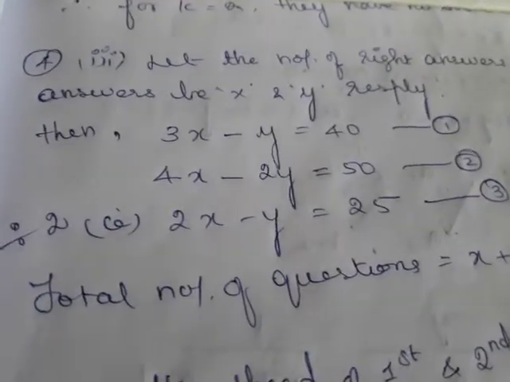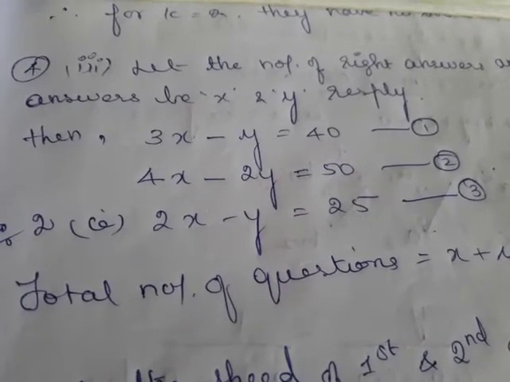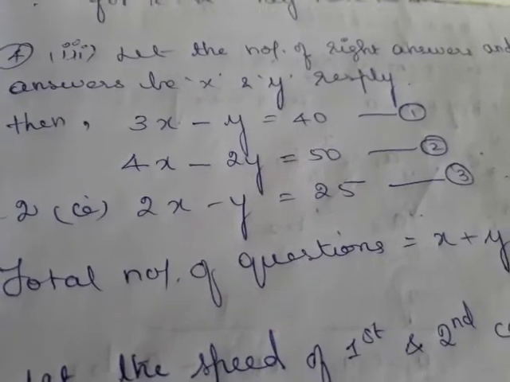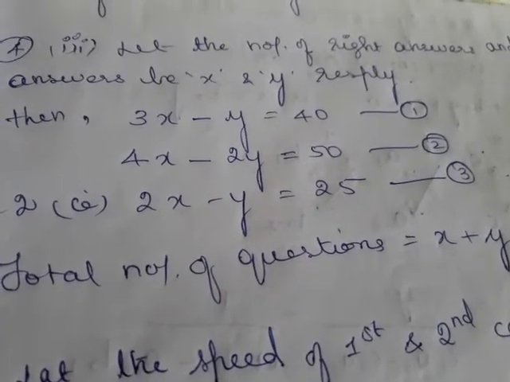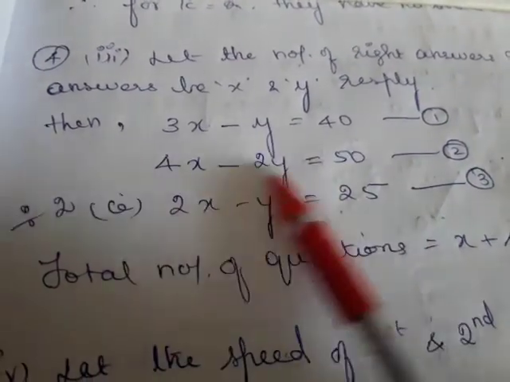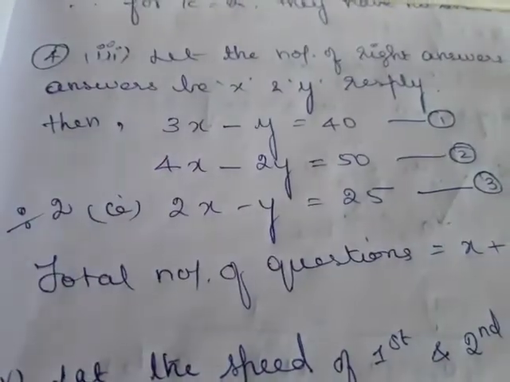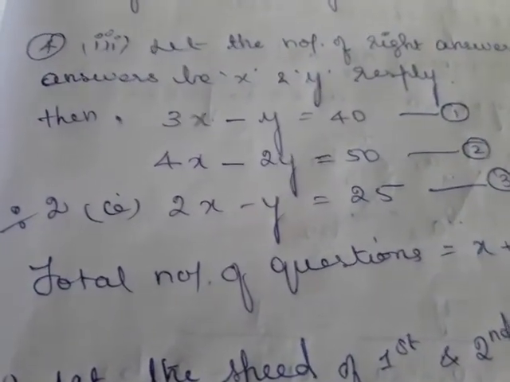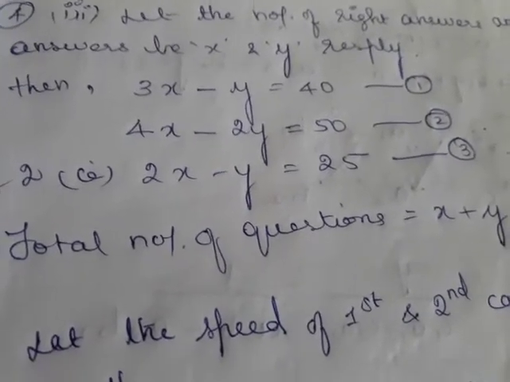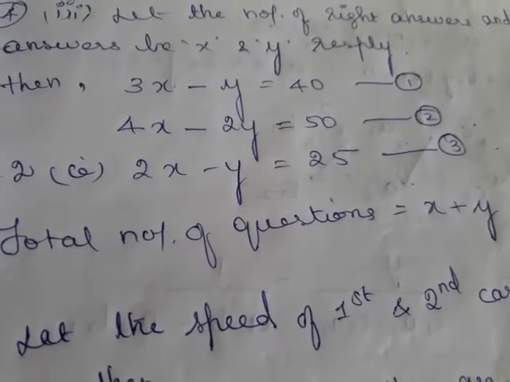Initially, when you have framed the equation, you can check for a common factor. If there is a common factor, you can divide throughout so that your equation gets reduced. It will make your calculations easier. Here the entire equation has 2 as a common factor, so I have divided by 2. So 2X minus Y equals 25. If you didn't notice the common factor and kept the equation as such, no problem. You can proceed with the problem and you will get the same answer, but your calculations will become bigger.